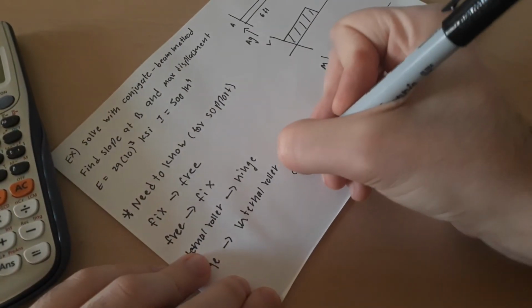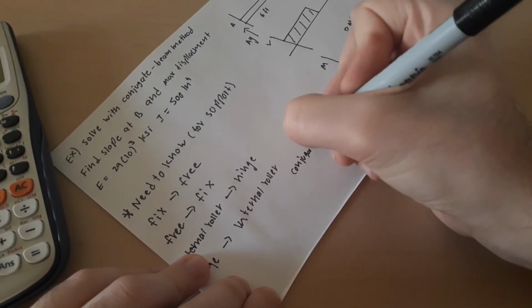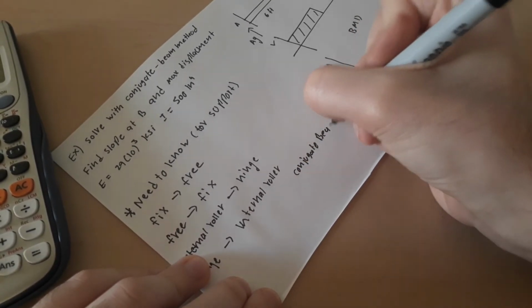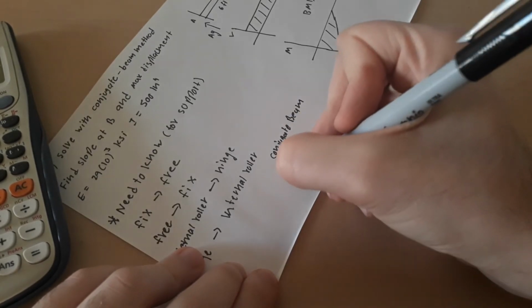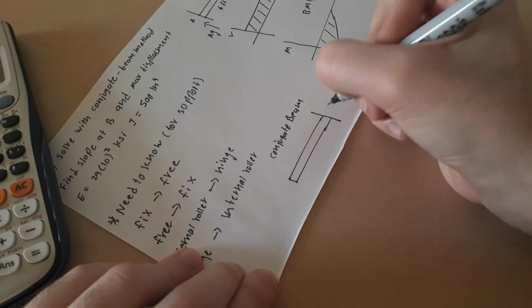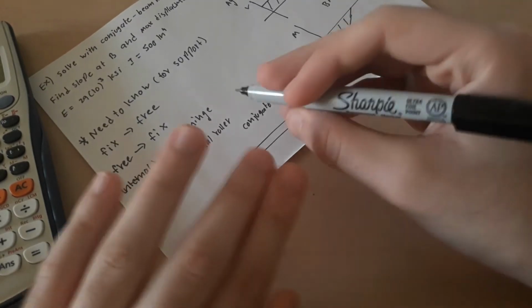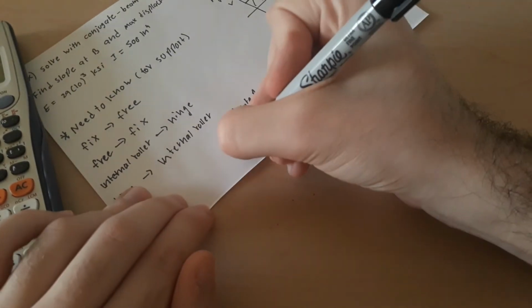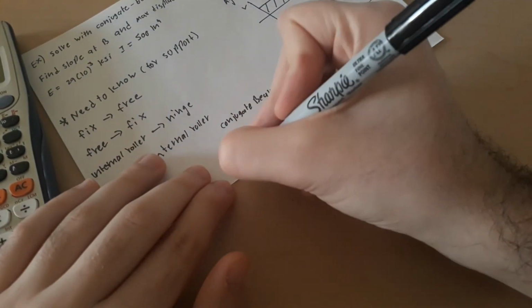So for the conjugate beam, we have a beam which is fixed right here. We don't draw any of the loading on this beam, but we draw this moment diagram, and we have this moment.